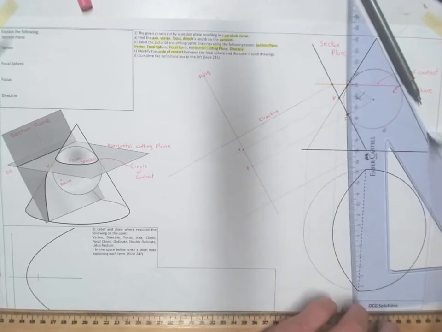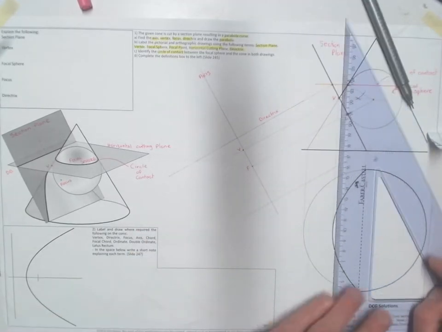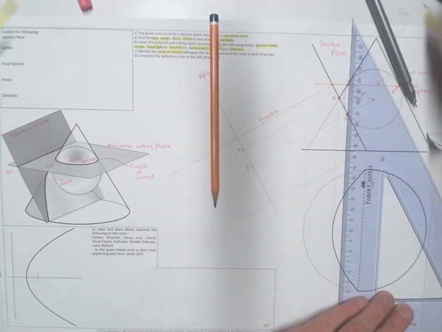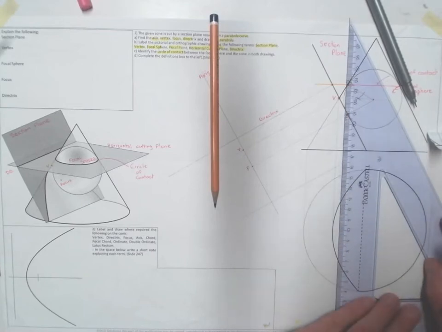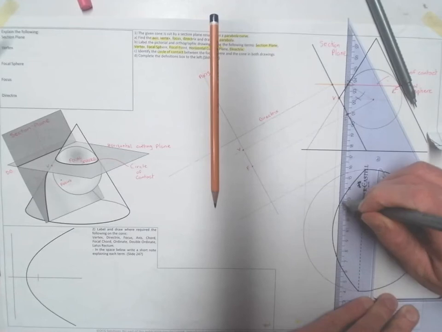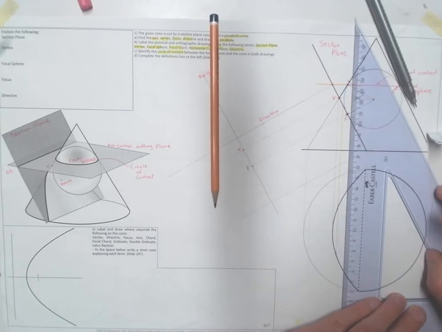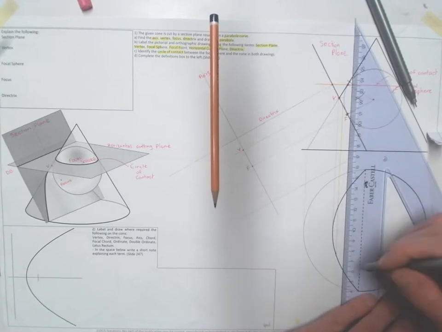Now I just take random points. I can divide it up if I like, but we're just going to take random points. So I'm going to do it in a different colour. I'm just going to take points here and here. I'm going to project it up till it hits the edge of the cone, or hits the edge of the section plane.